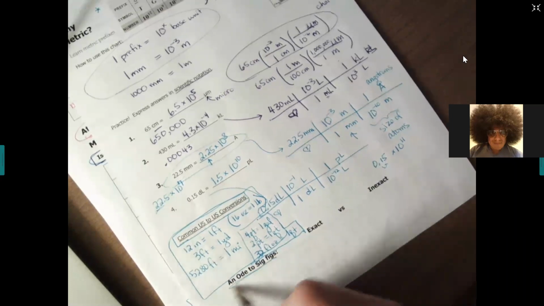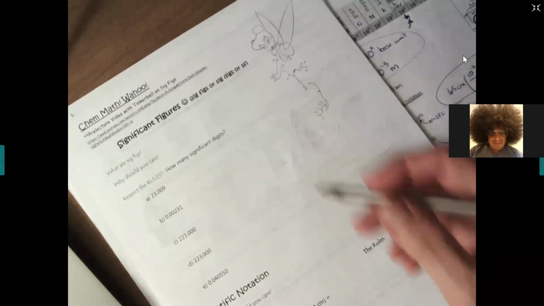All right, Sig Figs. So this whole page is about the Sig Fig rules.